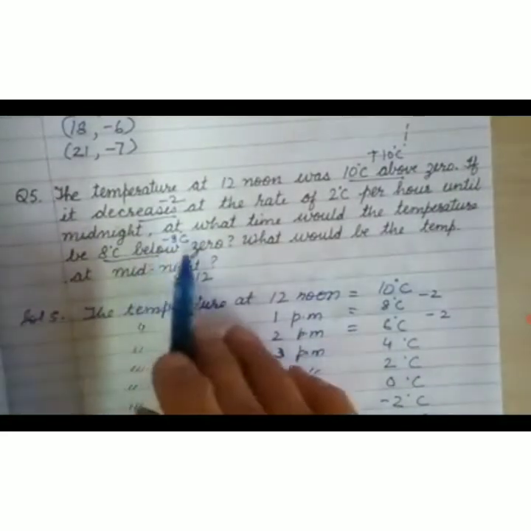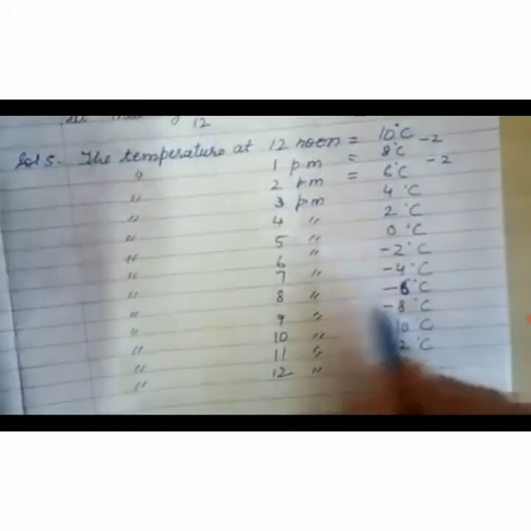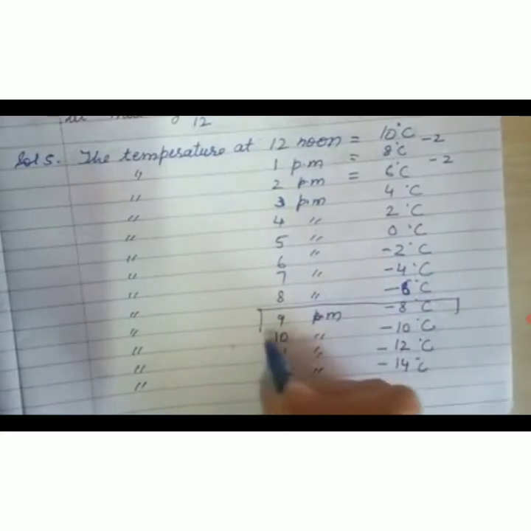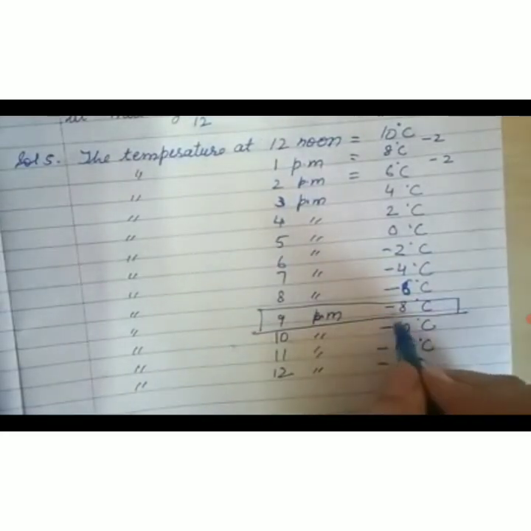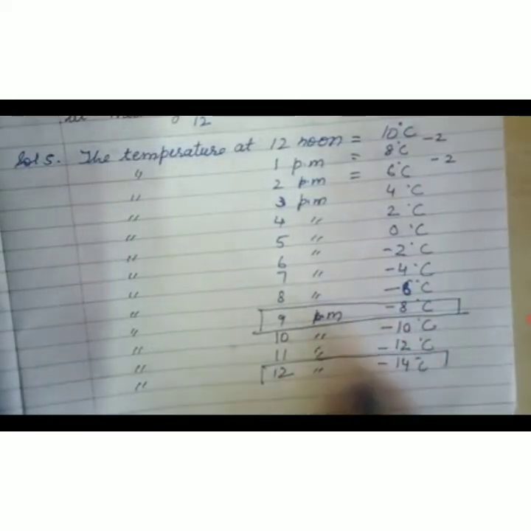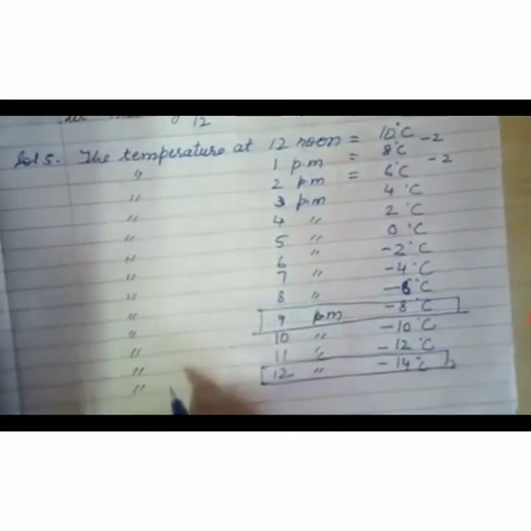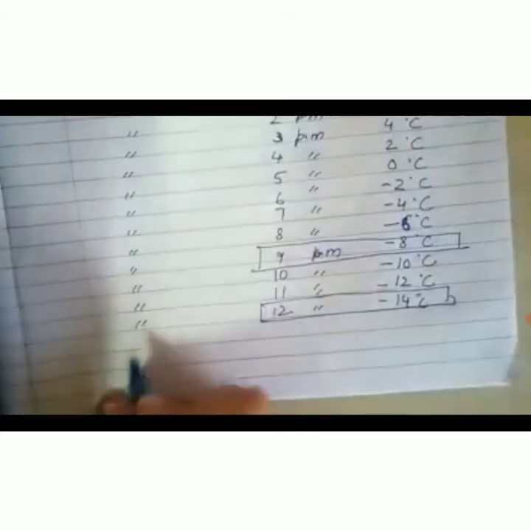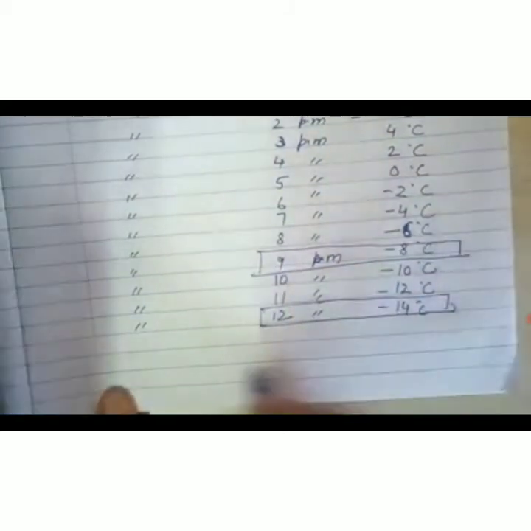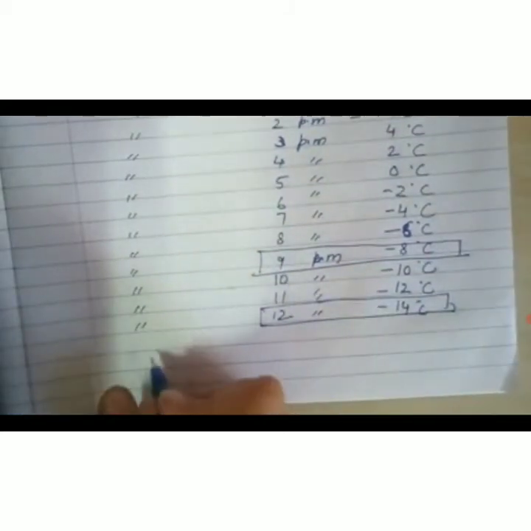So what should be the question here? The time when it is 8 degrees Celsius below 0. So minus 8 degrees Celsius, the time is 9 p.m., right? Yes. And see the other question. It's minus 8 degrees Celsius at 9 p.m. So what should be the temperature at the final time? It's minus 14 degrees Celsius at 12 a.m., right? So you can write at 9 p.m.